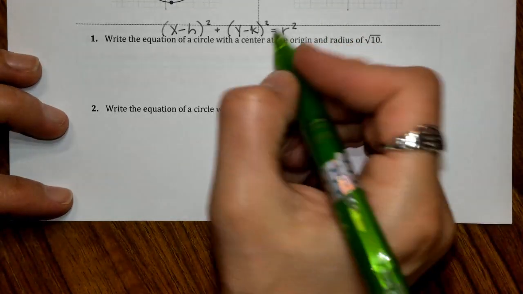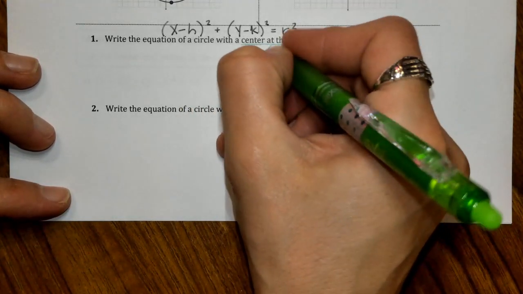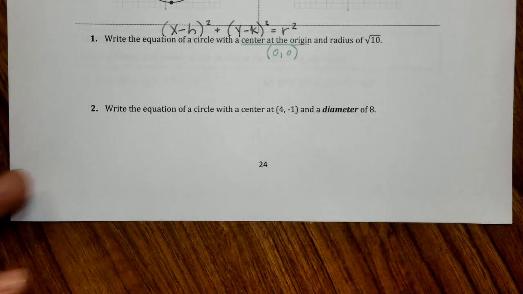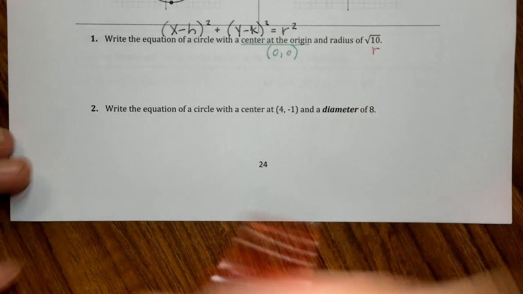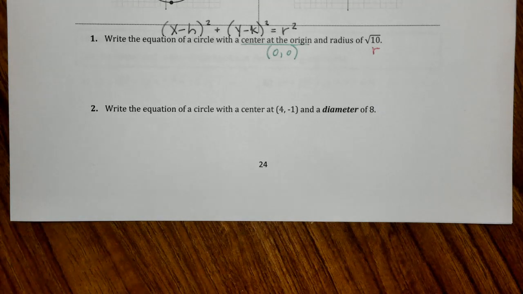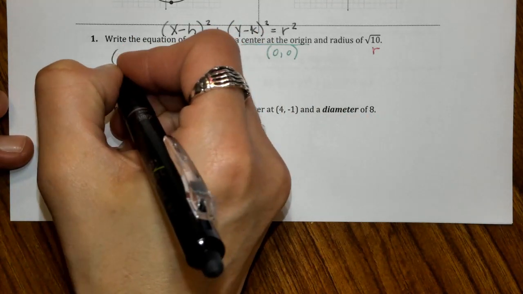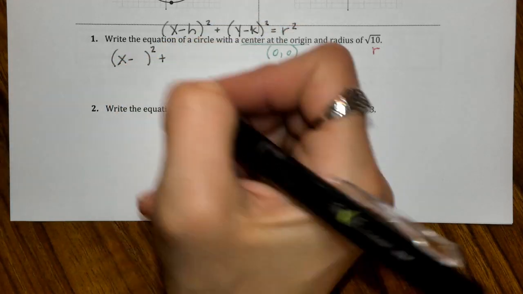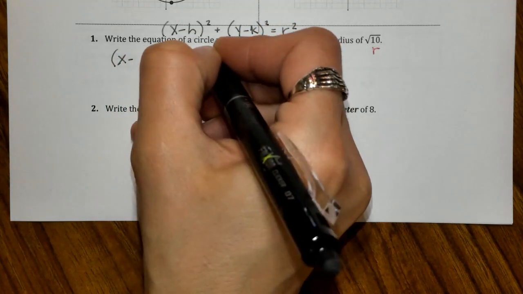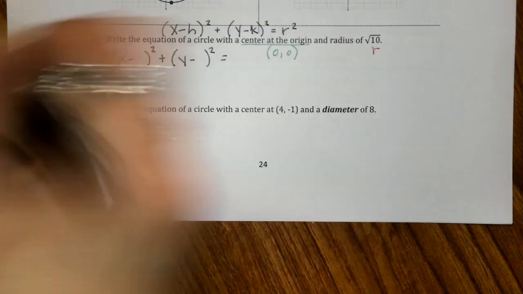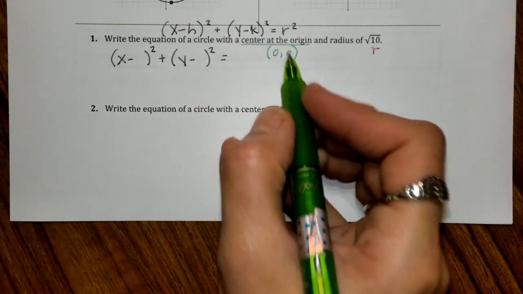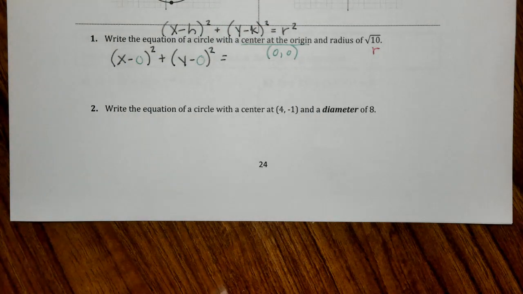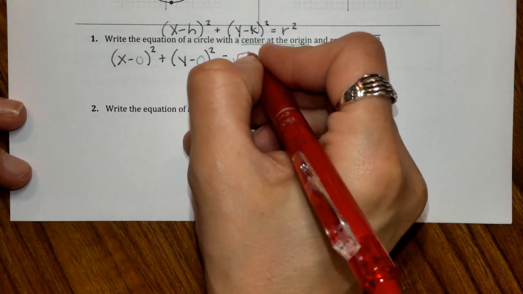So with the center at the origin, that lets us know that x and y are both going to be 0. So 0, 0. And then here, the square root of 10 is the radius. So let's go ahead and start by plugging in our x minus the h and then y minus our k, making sure that we're squaring it. Here, the h and k are both going to be 0. And then here, the radius is going to be the square root of 10.